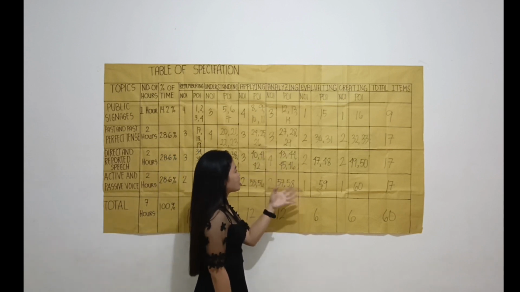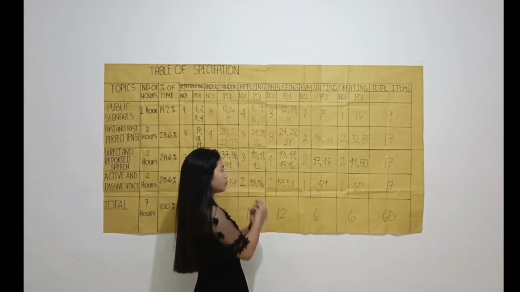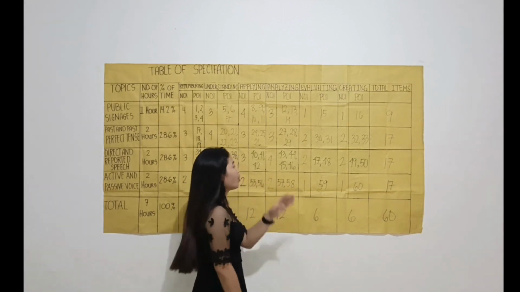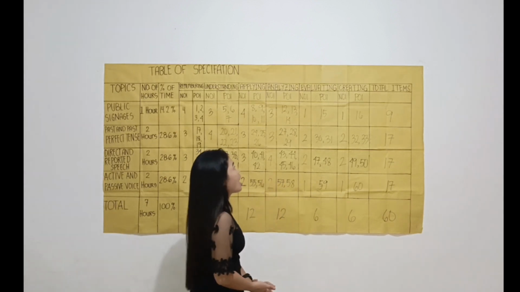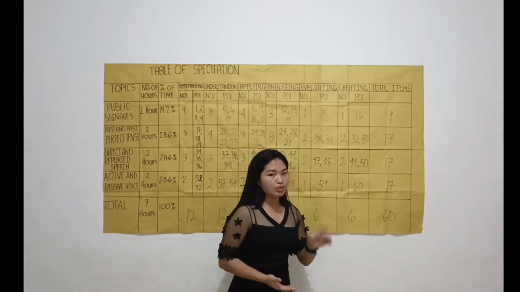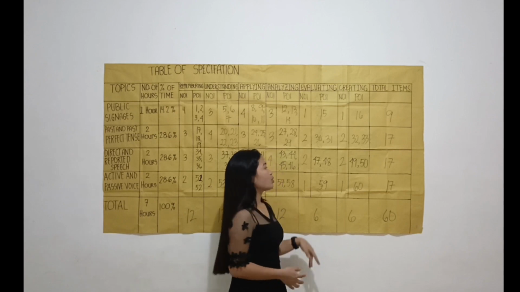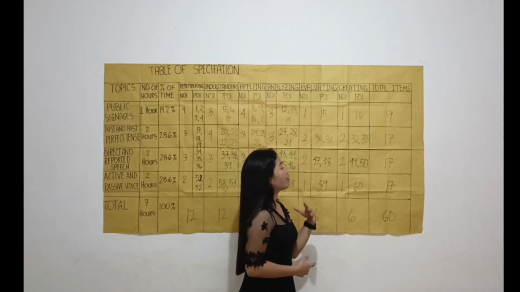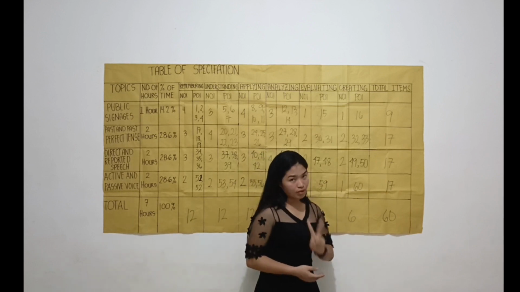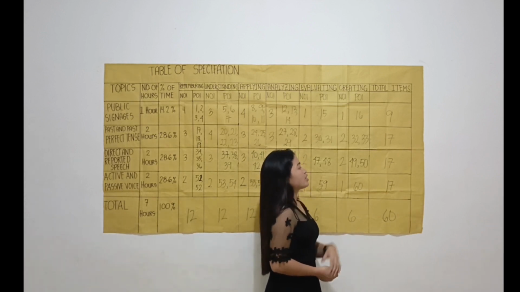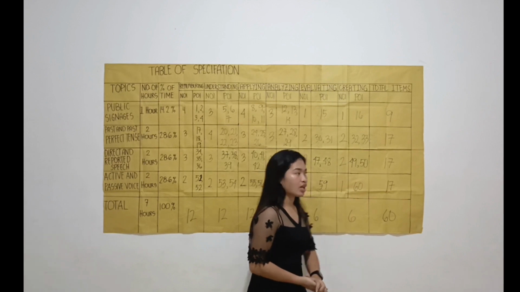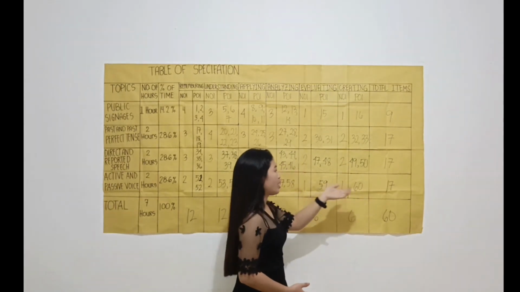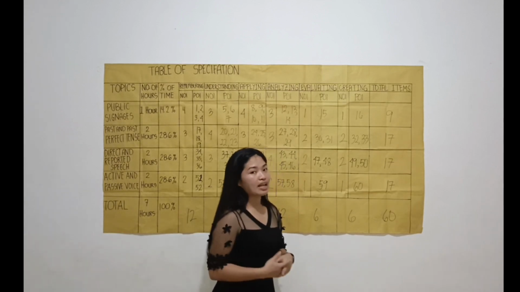For analyzing, we'll get 4, placed in numbers 43, 44, 45, 46. For evaluating, we'll get 2 items, placed in numbers 47 and 48. And for creating, we'll also get 2 items, placed in numbers 49 and 50. If we total it all, it will be 17 items.